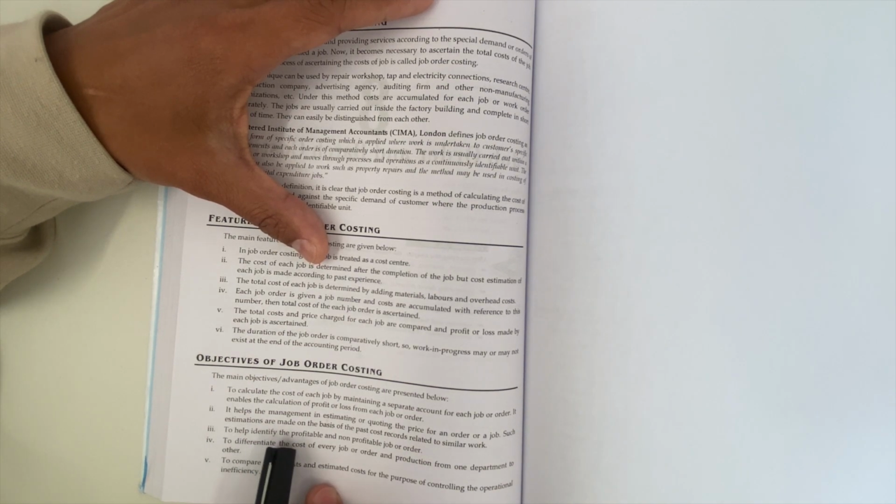To help identify the profitable and non-profitable jobs or orders. To differentiate the cost of every job or job order and production from one department to another. To compare actual cost and estimated cost for the purpose of controlling operational inefficiency.